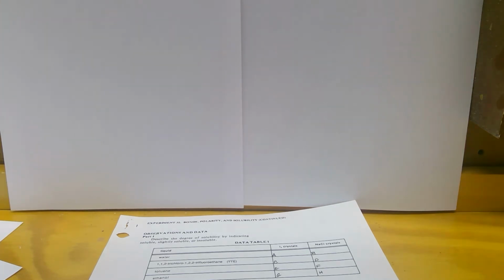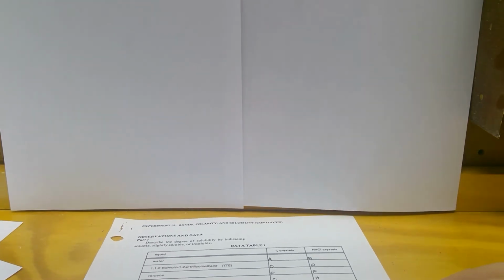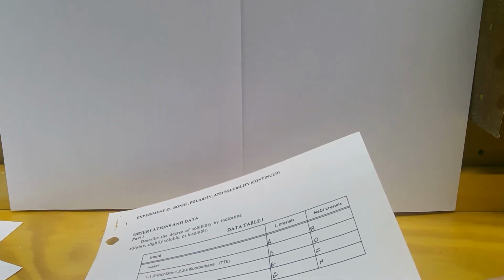Okay, guys. So we're going to try to do the bonds, polarity, and solubility lab. This is for only the people that weren't there that last Monday. So we're going to be dealing with figuring out if things are soluble or insoluble, or miscible and immiscible.